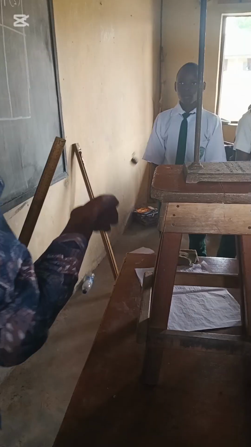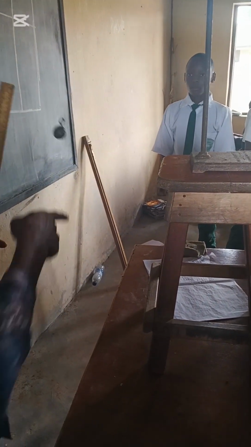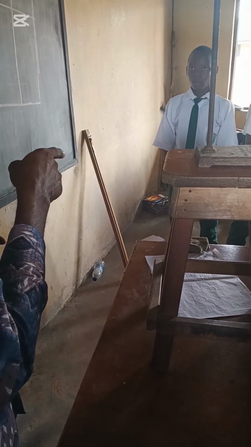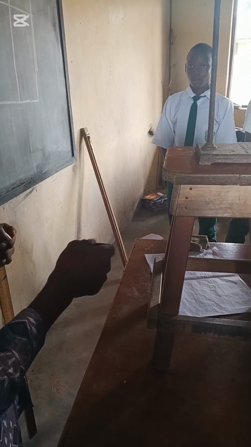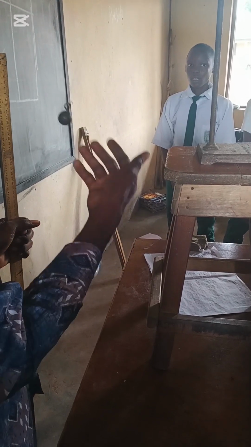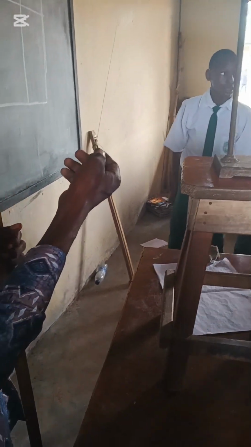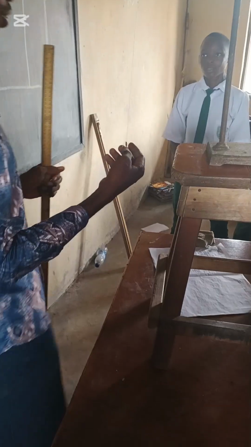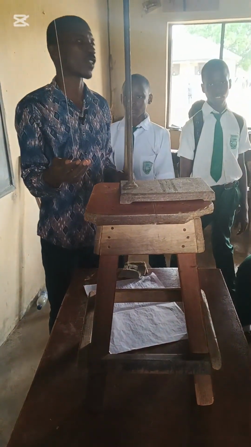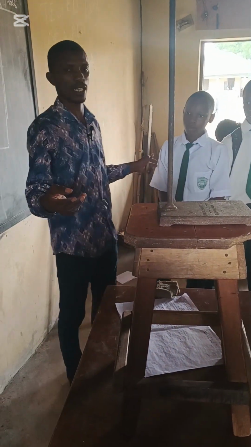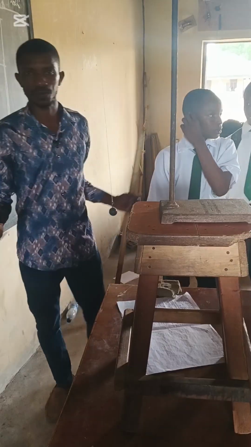You see the body moving: 0, 1, 2, 3. That's how you'll be counting it using your stopwatch. Do you get it? So that's how you're going to conduct the experiment. Now you can come up and have the experiment done.